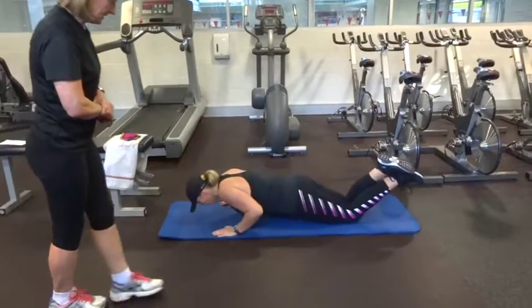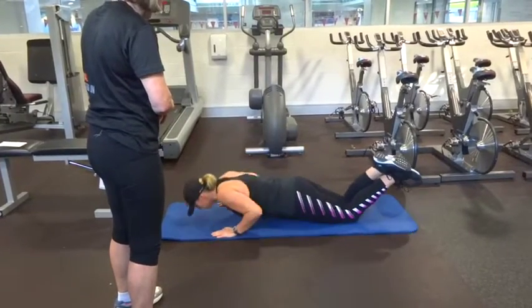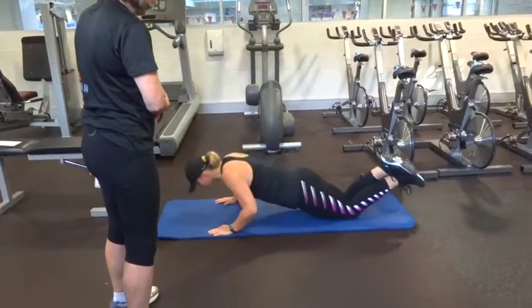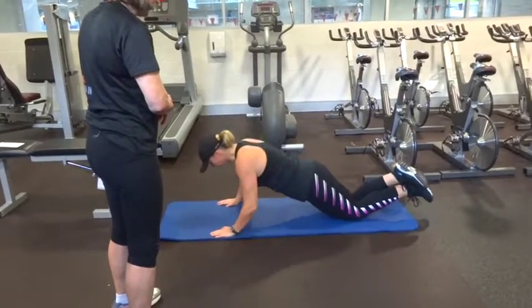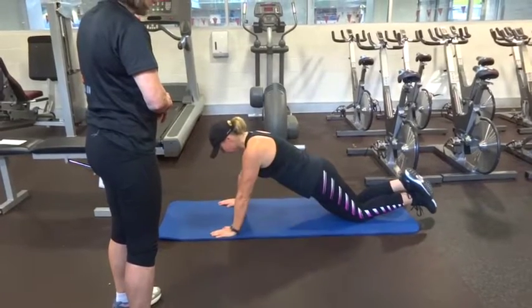It's nice, Donna. 11. 16. Again, this is a very good exercise for your muscular endurance.